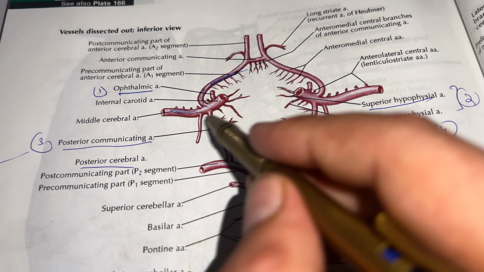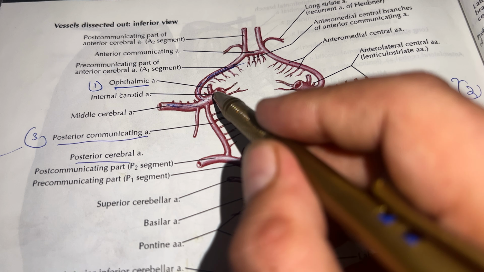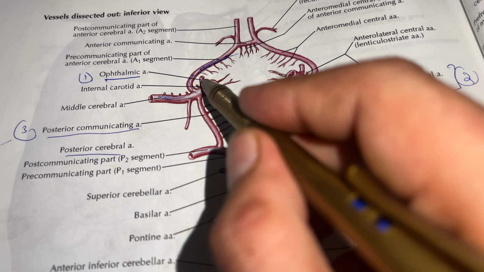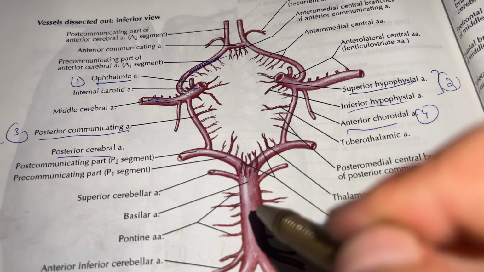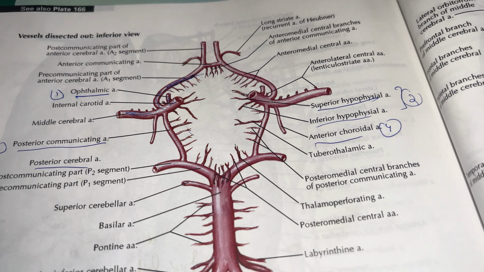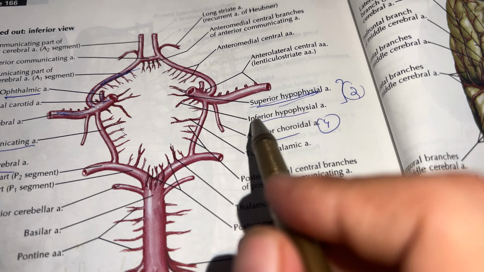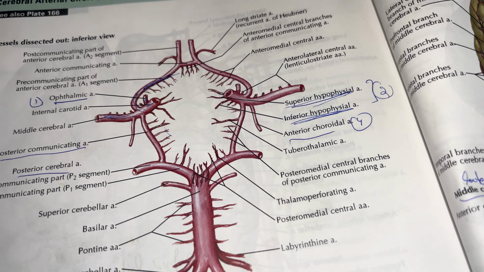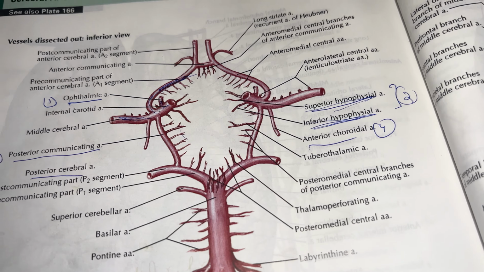So we are talking about four branches of the internal carotid artery. The first one is the ophthalmic artery. Then the hypophyseal arteries: the superior hypophyseal arteries and the inferior hypophyseal artery. So the second branch is the hypophyseal arteries.